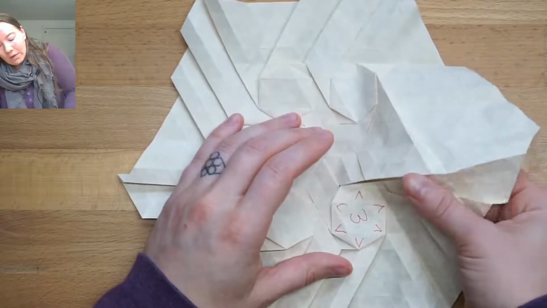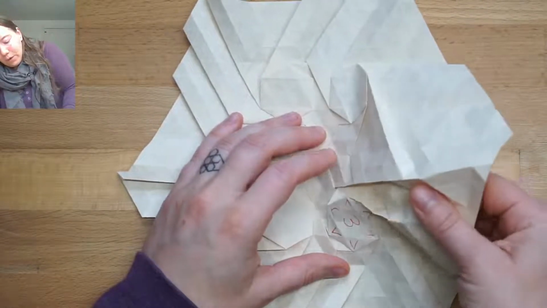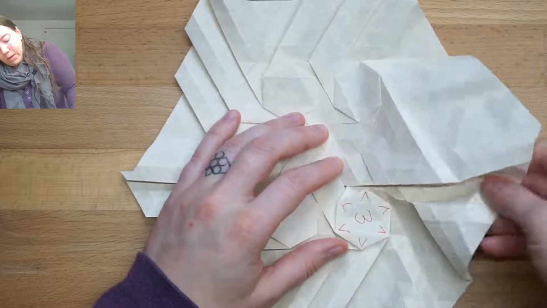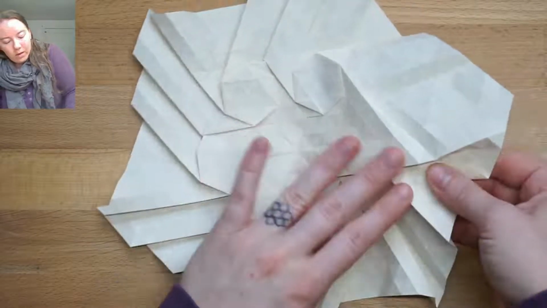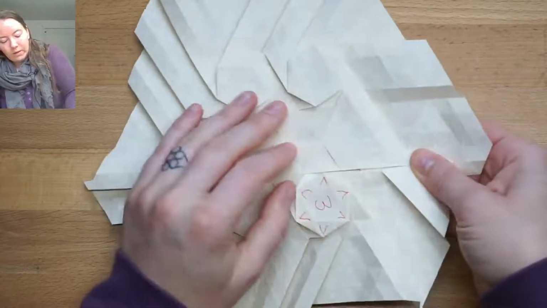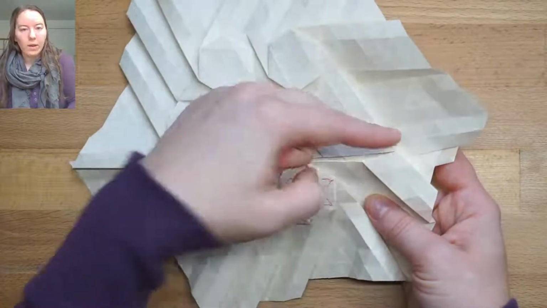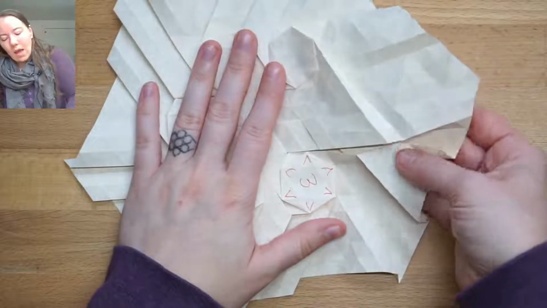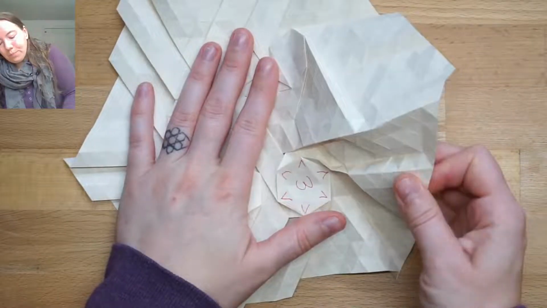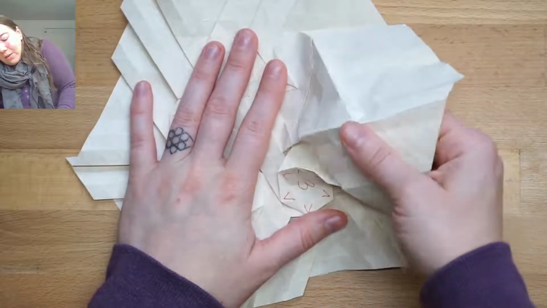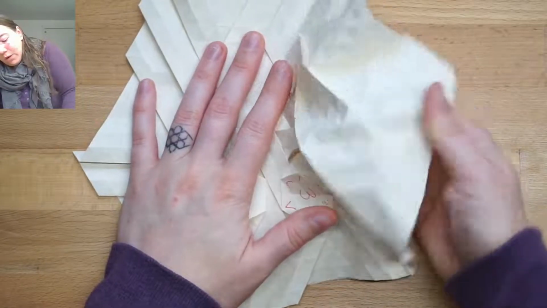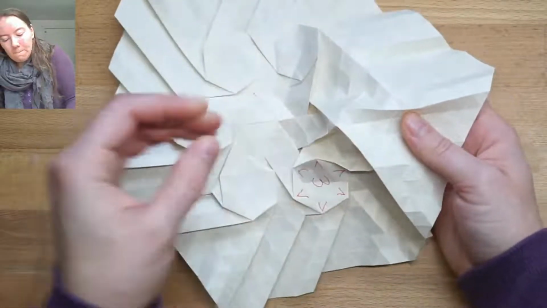And here I need to open up the pleat overlap down below, so you can see we've got this complex set of pleat overlaps. I've got one, two, three, four pleat overlaps in here. And what I want to do is open it up so I can get the innermost of these pleat overlaps open.